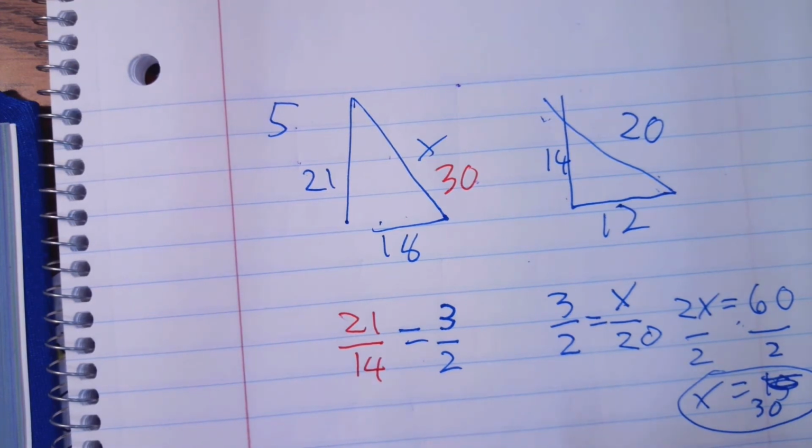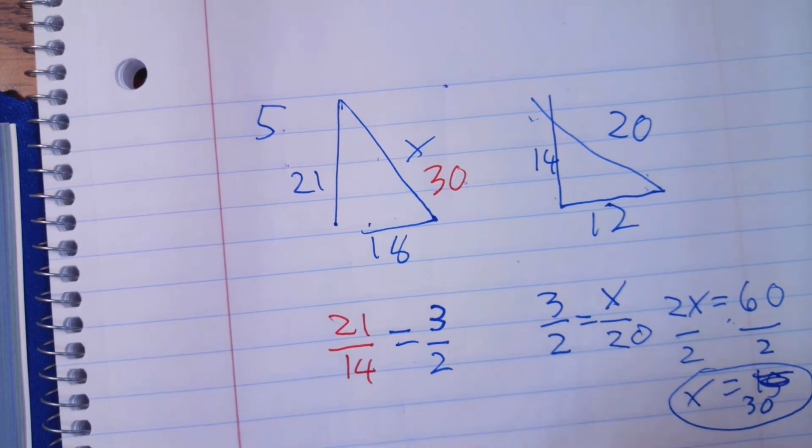It says find the ratio of their perimeters. So I'm supposed to find the ratio and find the perimeter? Oh no, just find the ratio of their perimeters. I don't even have to find the perimeter, just find the ratio of it.